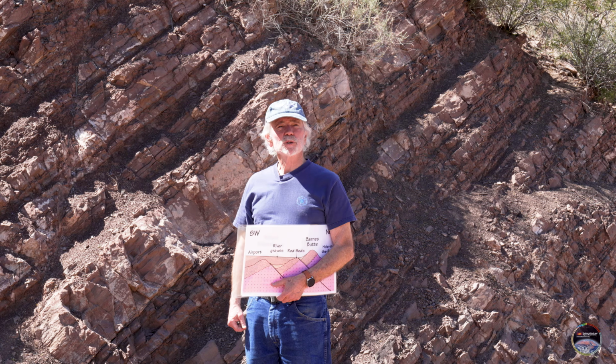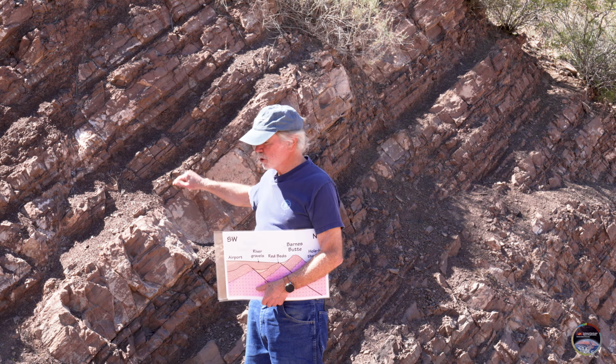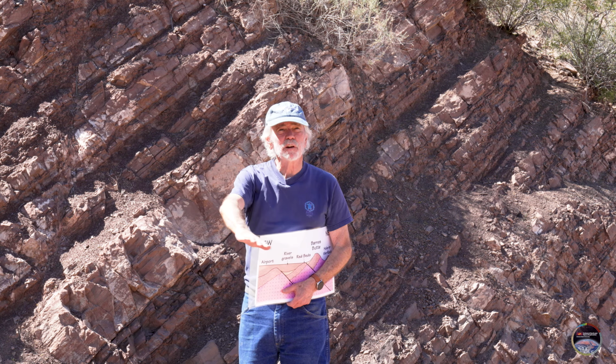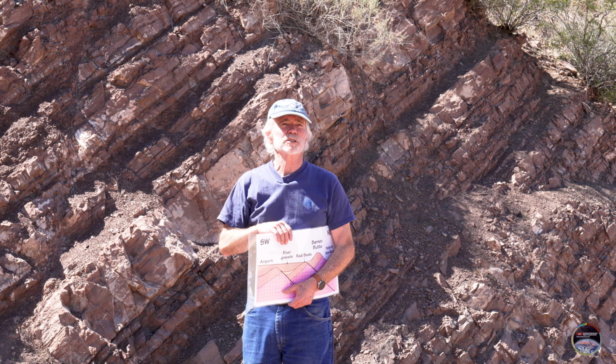At this site we also have a contact between the tilted sandstones and siltstones and the flat area, which represents the unconsolidated material that was deposited by the Salt River.